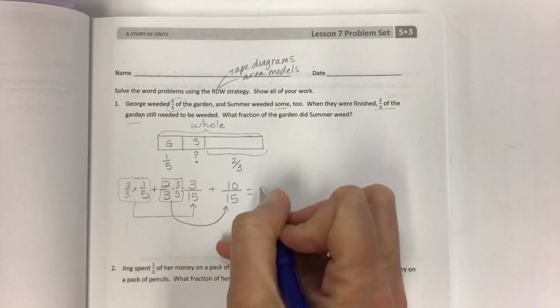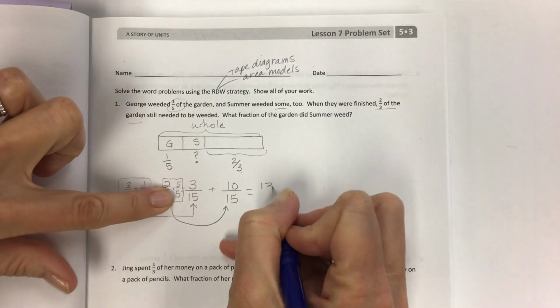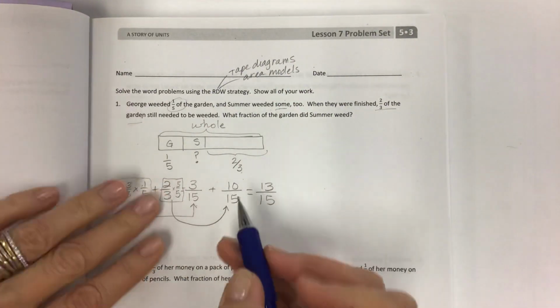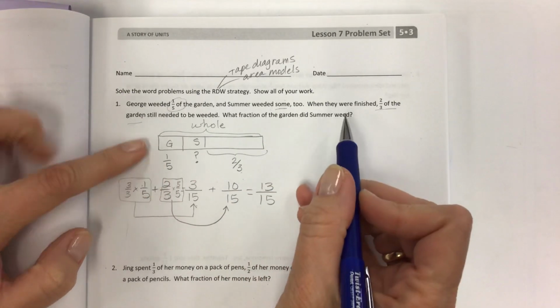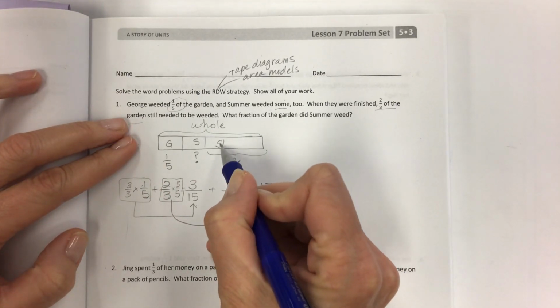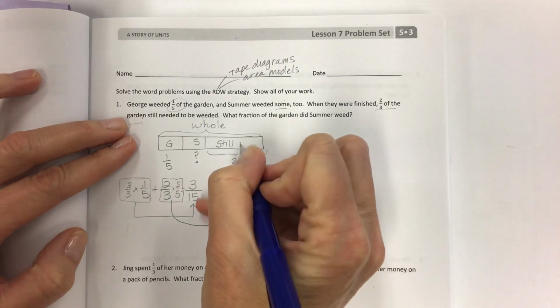Now I've got 15ths, and I can add 3 plus 10 and get 13/15. And so what is that the answer to? That's how much was left. Still, it's still weedy.